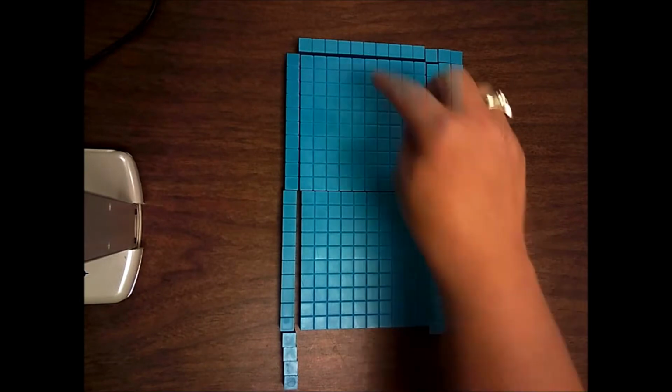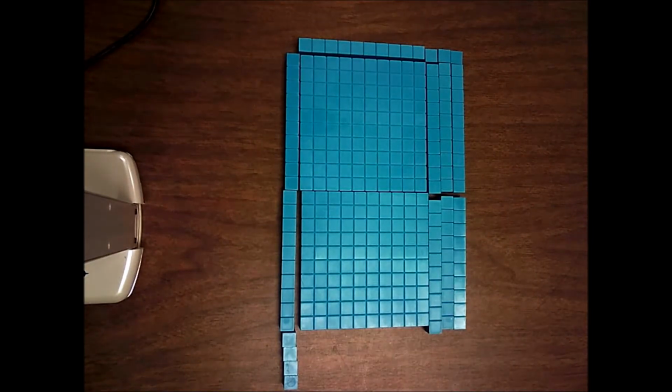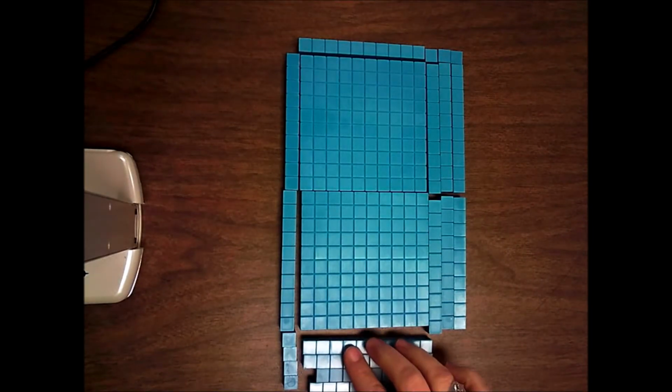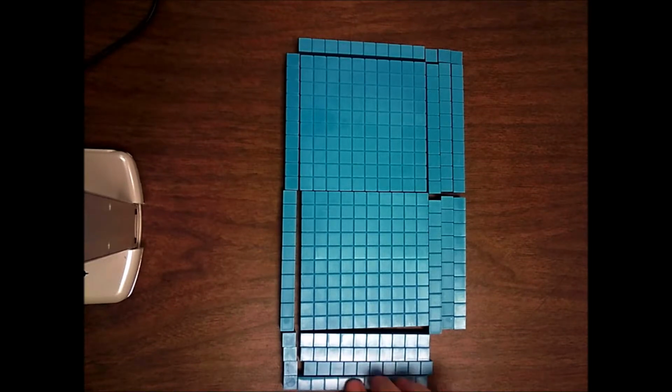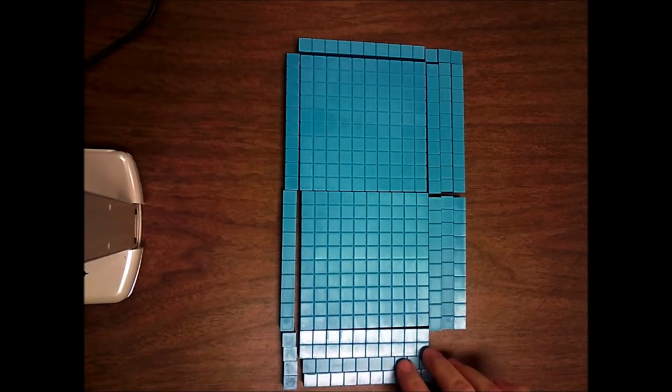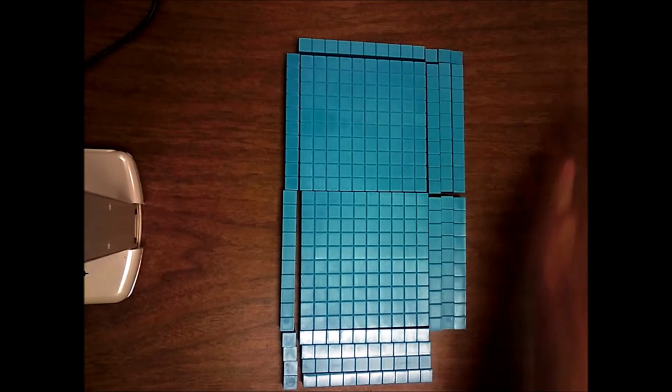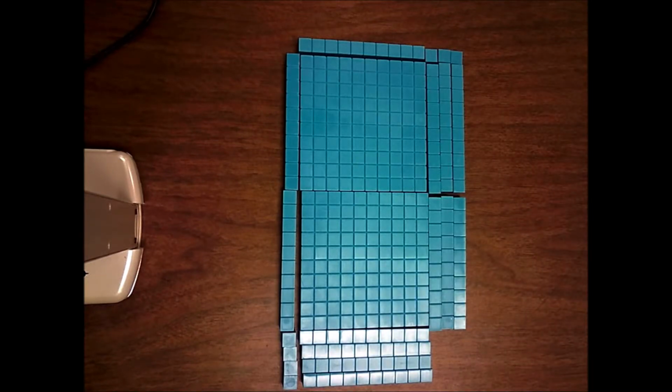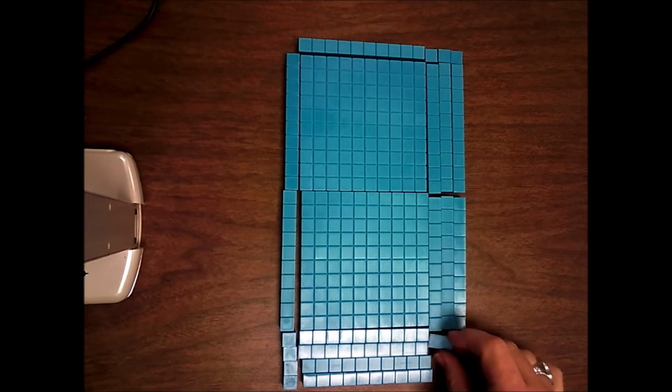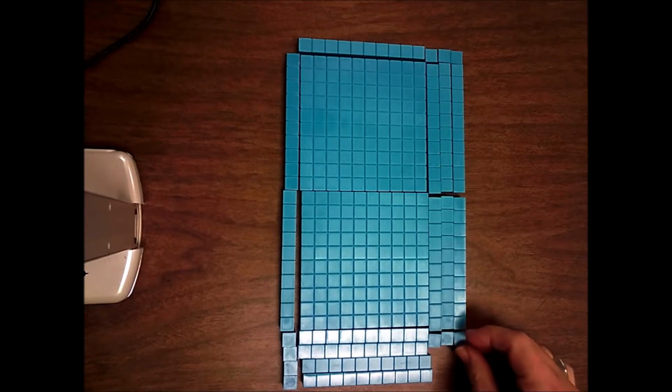And then 1 whole times 4 tenths here is 4 tenths, going that way. And then 3 tenths times 4 tenths gives us 12 hundredths, which is what we're going to fill in here, right there.